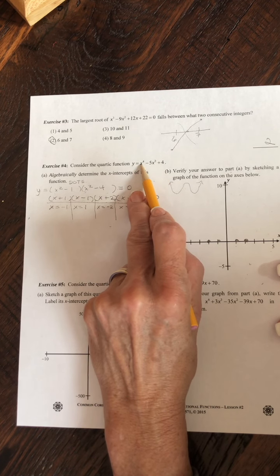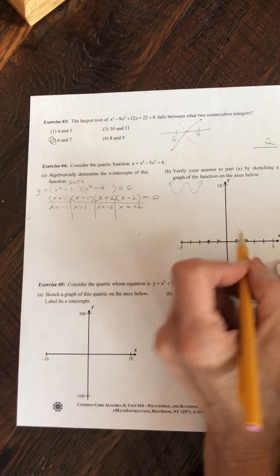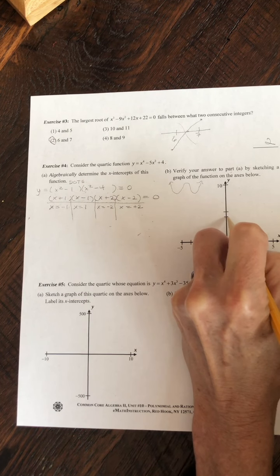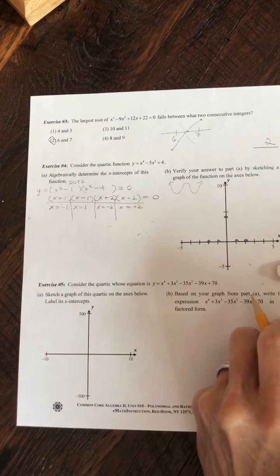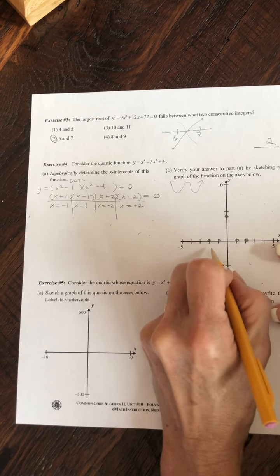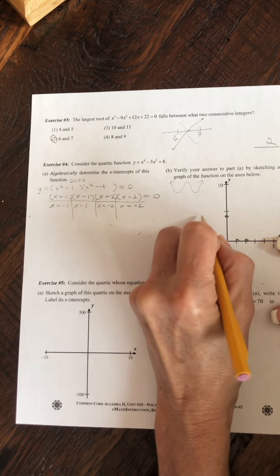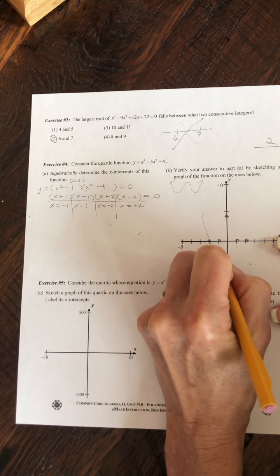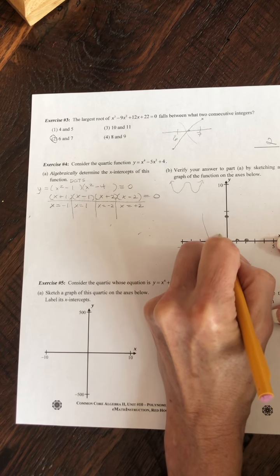So when x is 0 here and here, y will equal 4. So I'm going to go up. There's 5, so there's 4. So I know I'm crossing through there at some point. Not exactly sure how, but I will be crossing through there. So my graph's going to look something like this. It's going to cut through and it's going to turn around at some point.